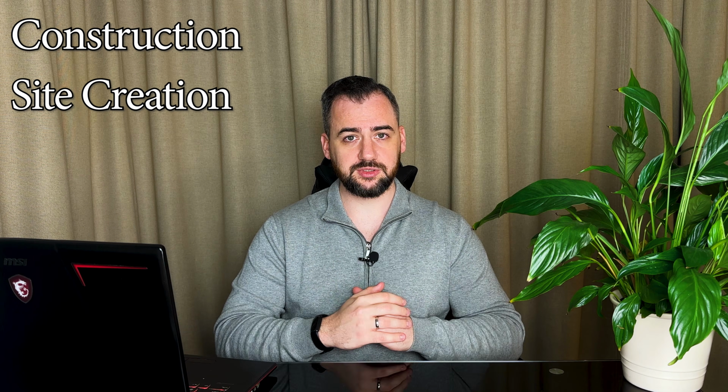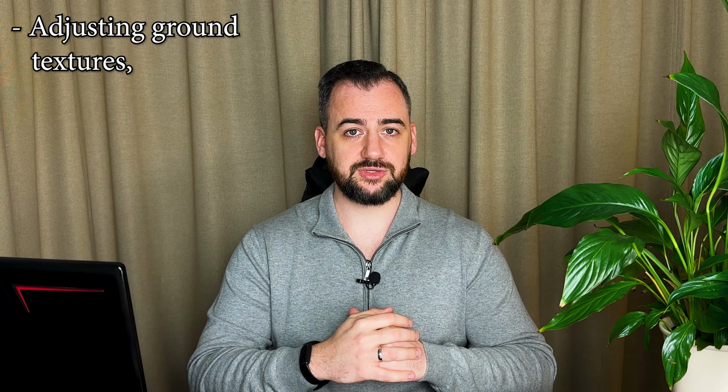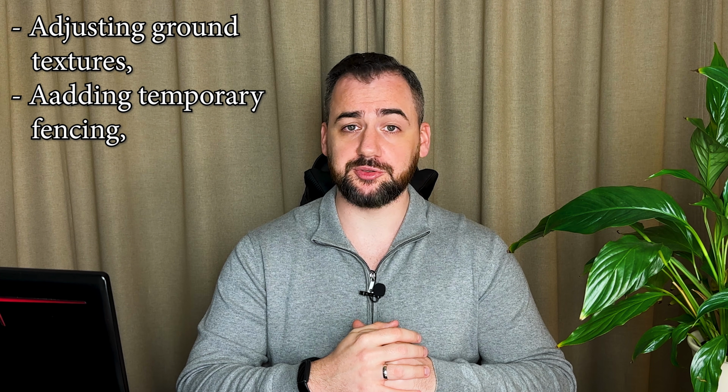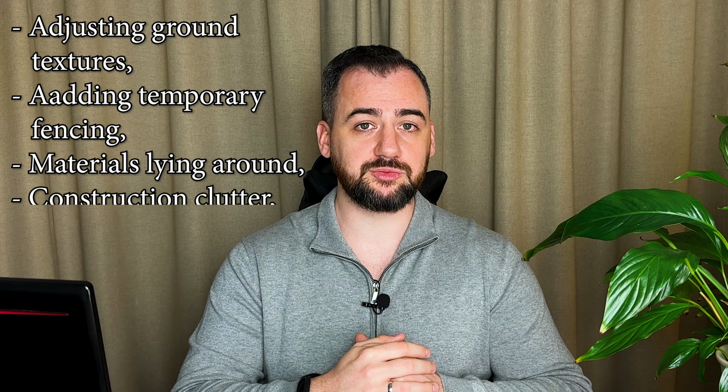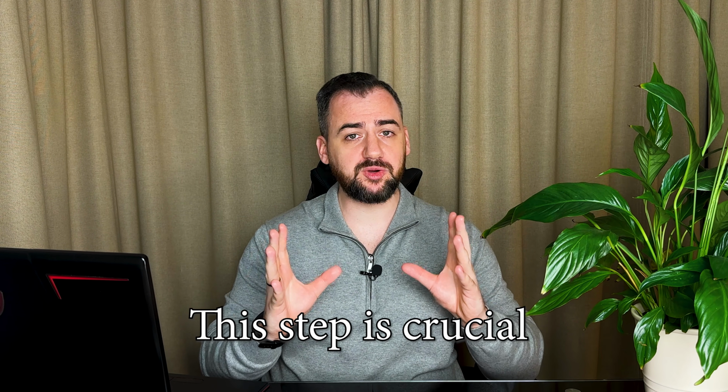Now that we have a clean exterior render, it's time to turn it into a believable construction site. This stage usually takes loads of time with manual setup. Adjusting ground textures, adding temporary fencing, materials lying around, construction clutter, all the things that make the site believable. With Rendair AI, you can transition from the clean render to a full construction environment with almost no effort. So this step is crucial because that will prepare the project for the animation time-lapse that will follow.